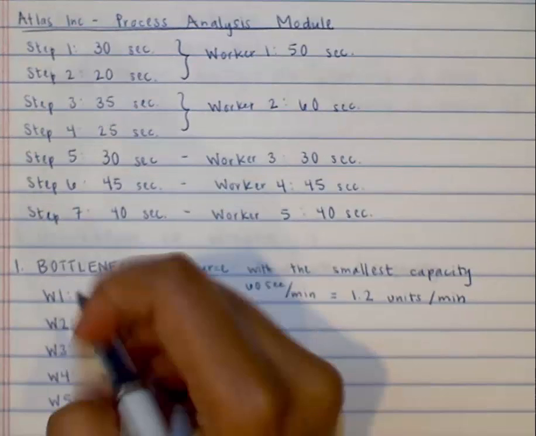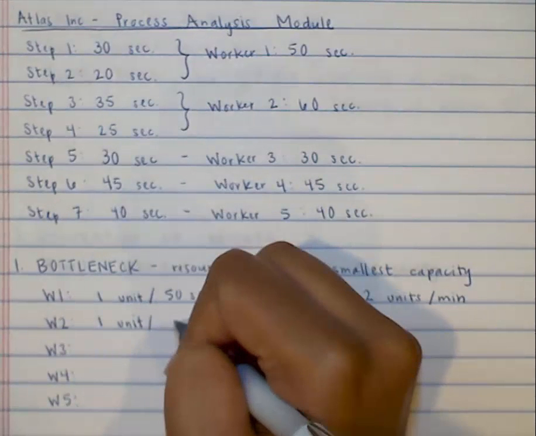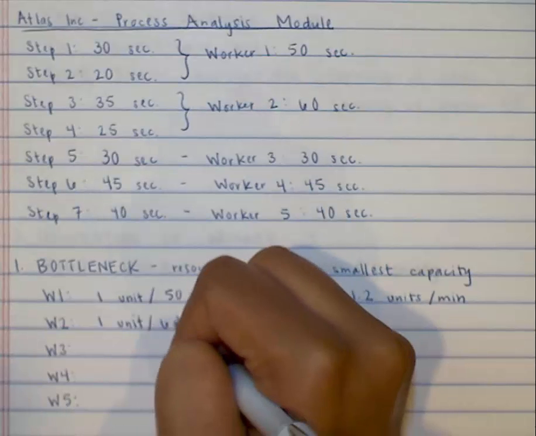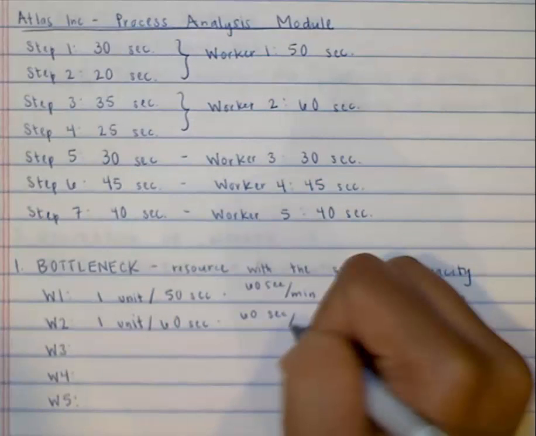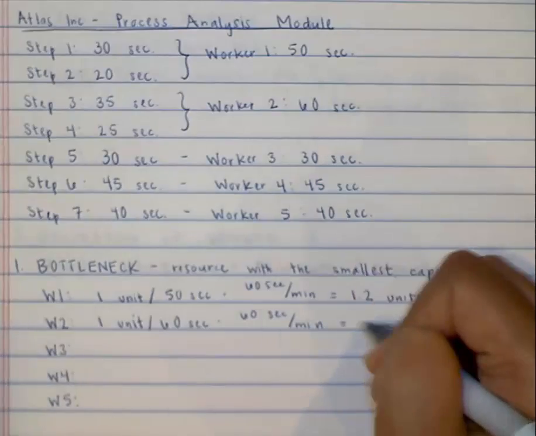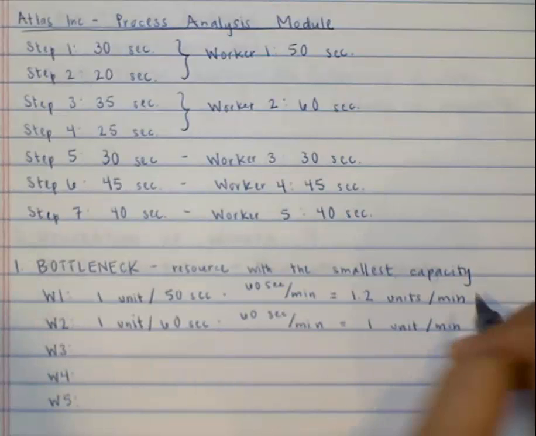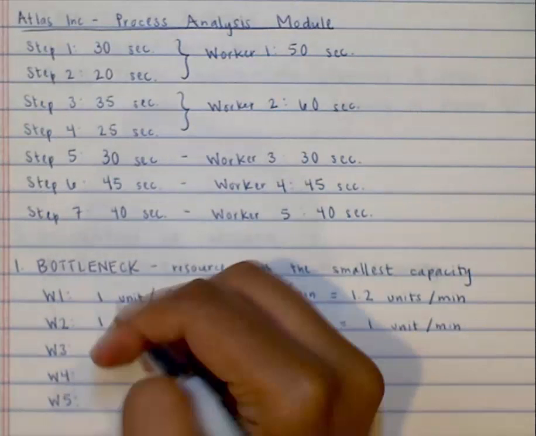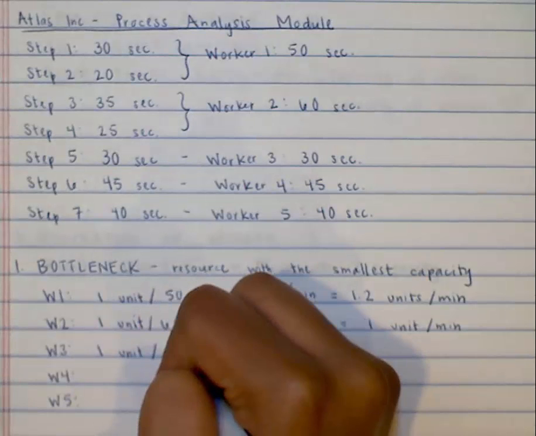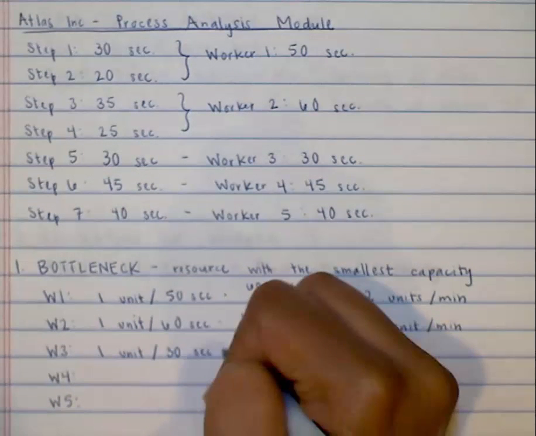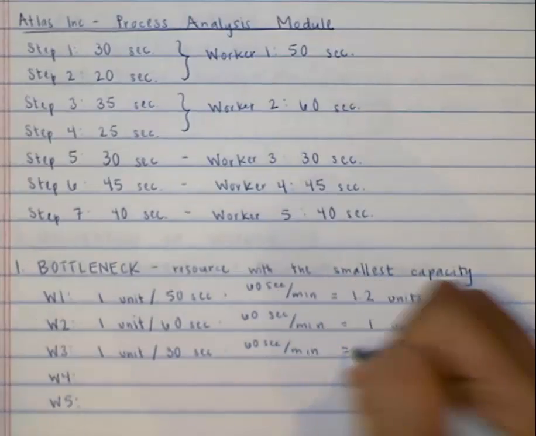Worker 2 has a capacity of 1 unit per 60 seconds. Times 60 seconds per minute gives us 1 unit per minute. Worker 3 has a capacity of 1 unit per 30 seconds. Again, times 60 seconds per minute gives us 2 units per minute.